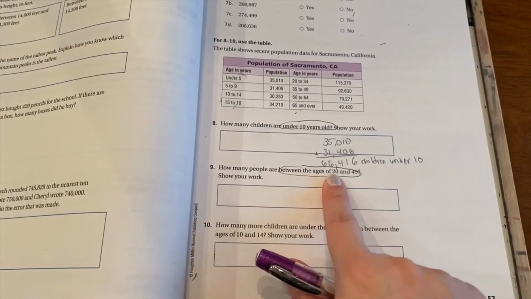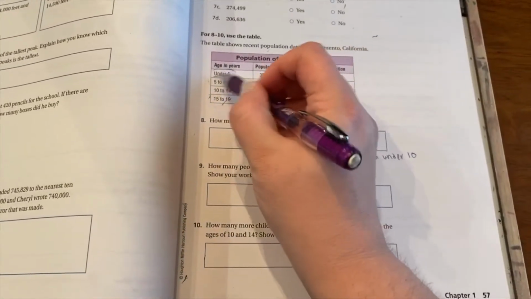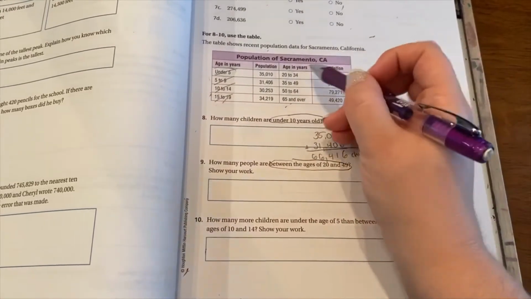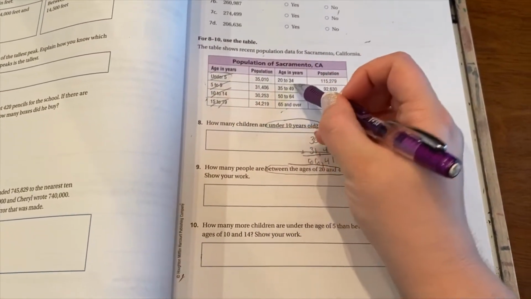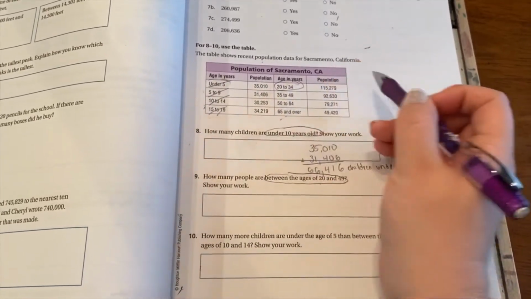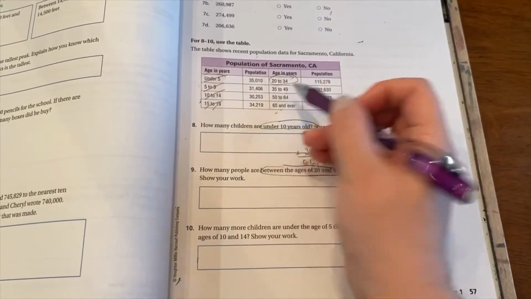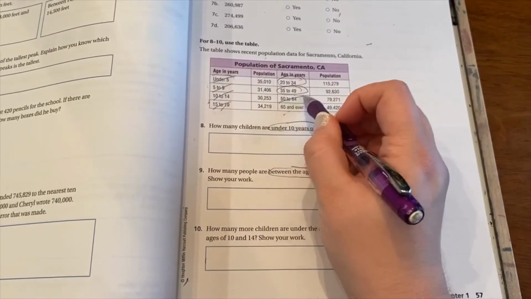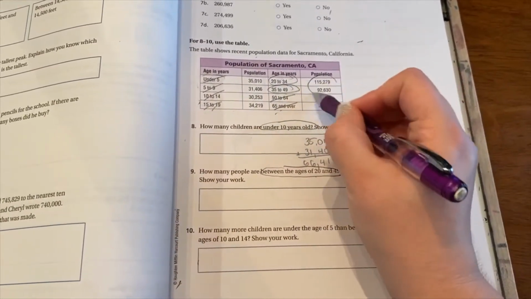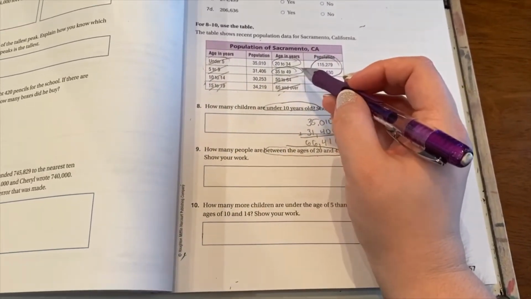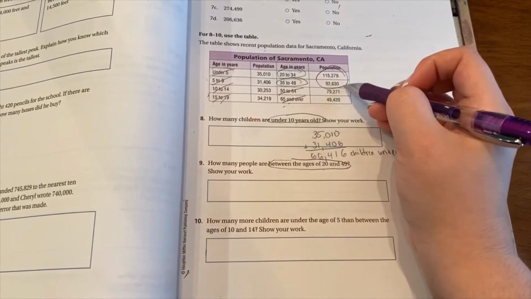Between the ages of 20 and 49. So that's under 5. That doesn't work. Nope, nope, nope. Okay, here's kind of 20 to 34. Yep, that's between 20 and 49, so I'm going to use this one. 35 to 49, between those two, yep. And these two are too old. So I need to use both of these numbers. I need to figure out how many total people are in this age range, which means I need to add these two together.